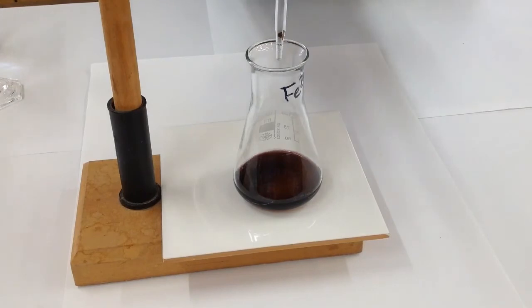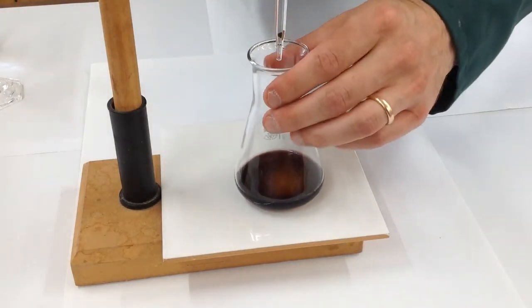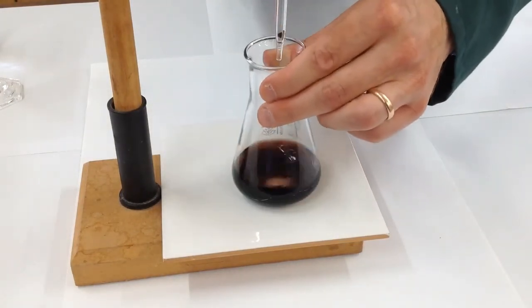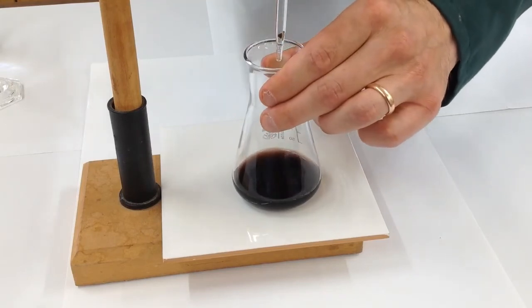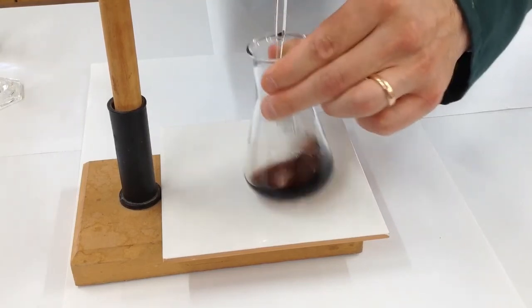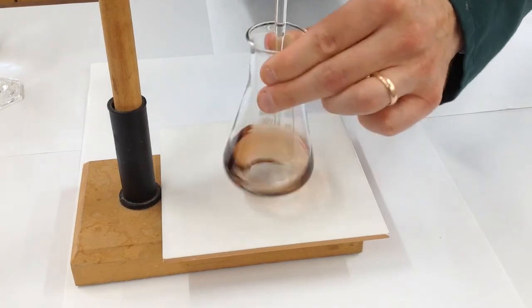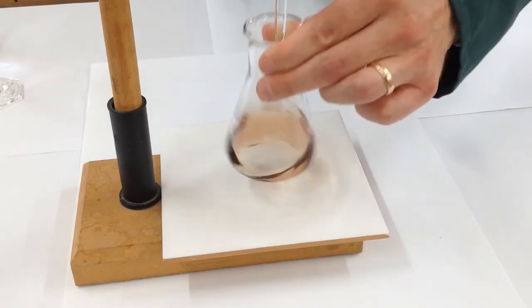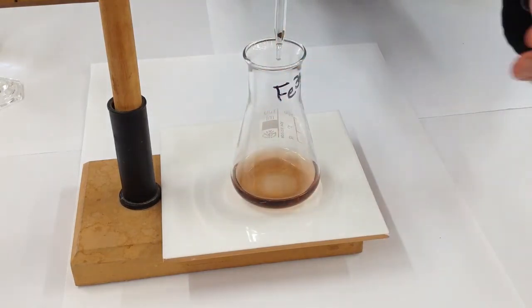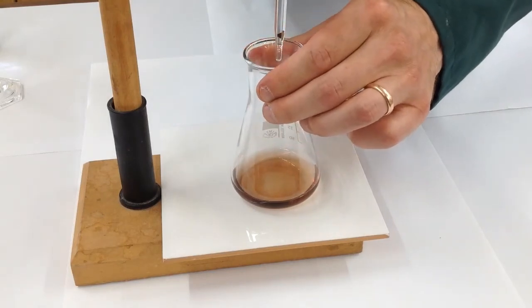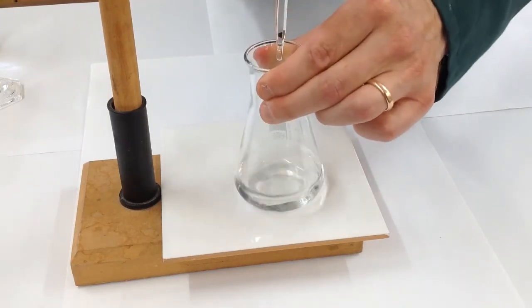So now we can proceed towards the endpoint dropwise with swirling. We're very, very close now. You can see the colour fading. I think it could just be one more drop. There we go.